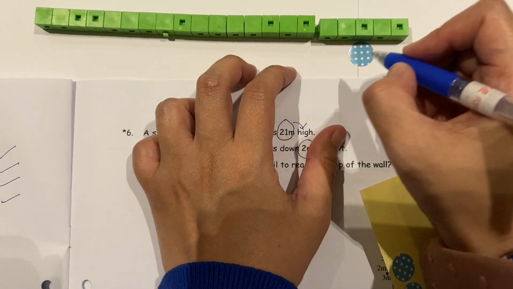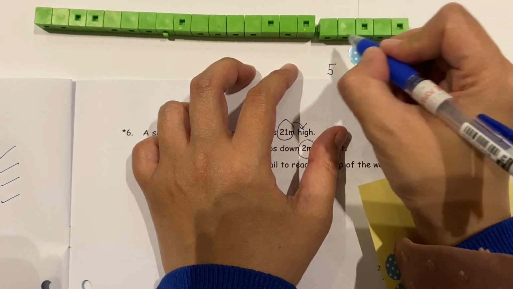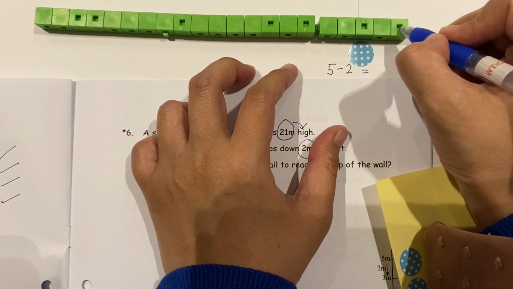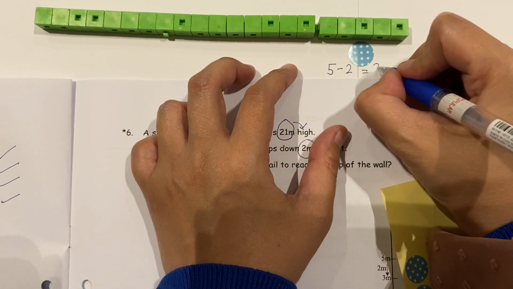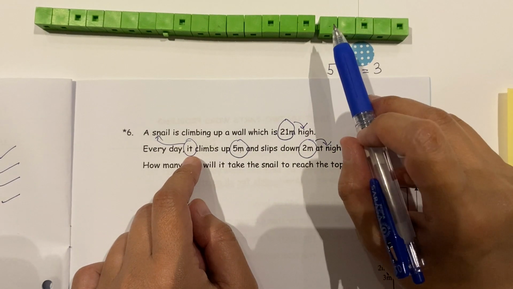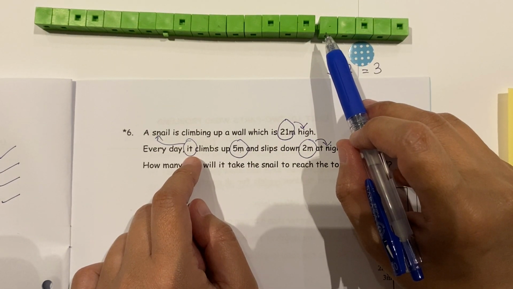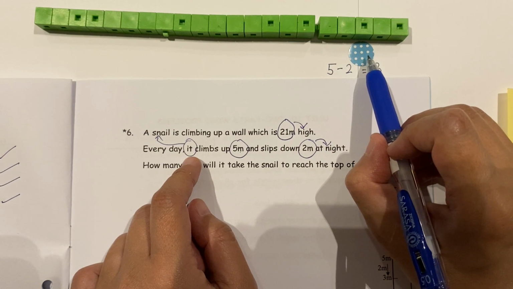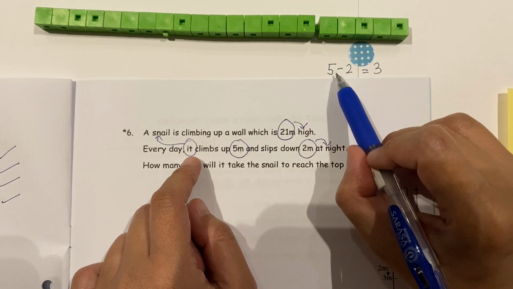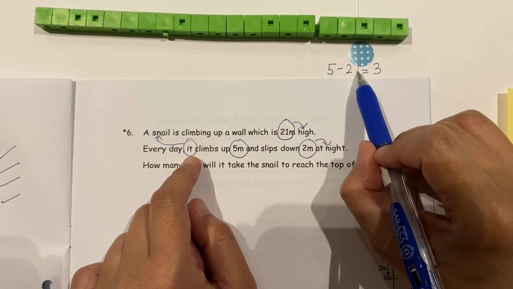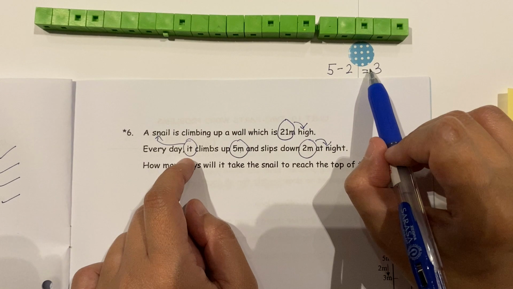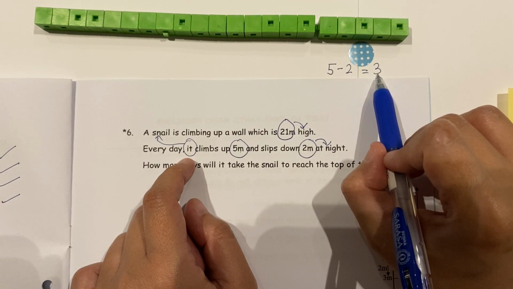In other words, 5 meters take away 2 will be at 3. So every day the snail doesn't climb 5 meters, but it ends up climbing only 3 because it slips down 2 at night. Do you understand? You have to take 5, take away 2 gives you 3 meters. So every day the snail actually climbs 3 meters.